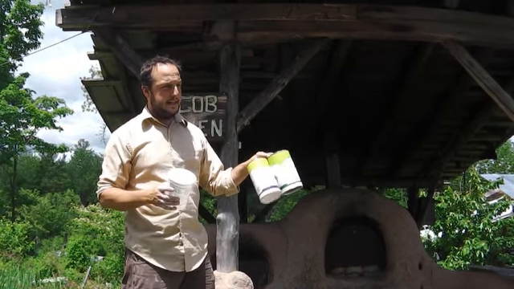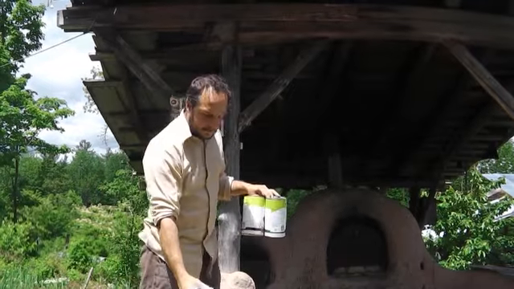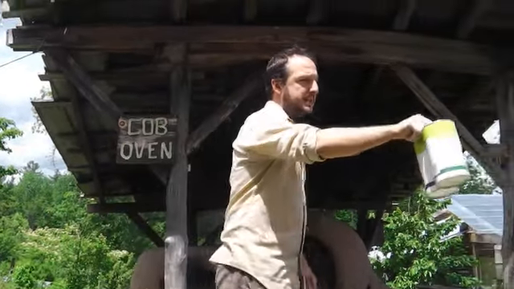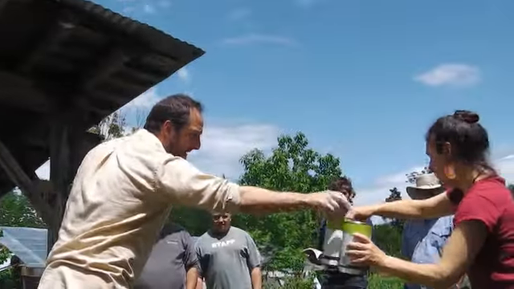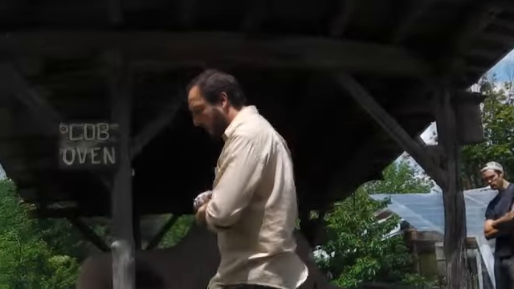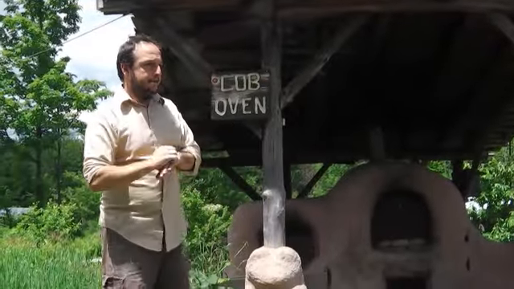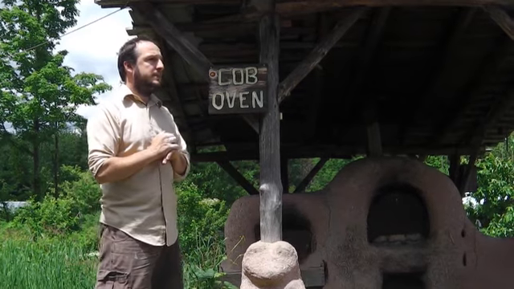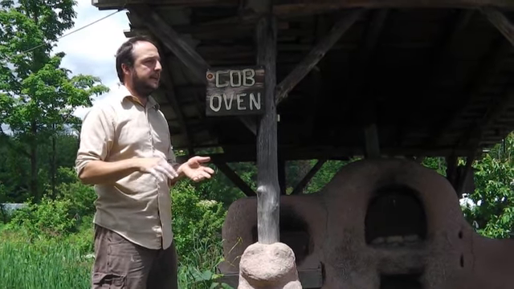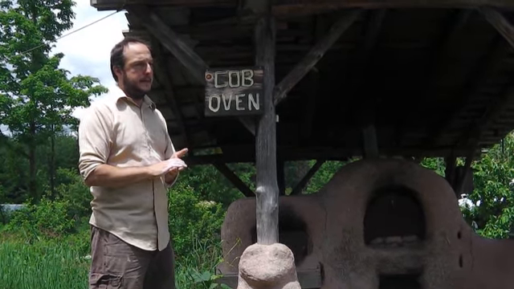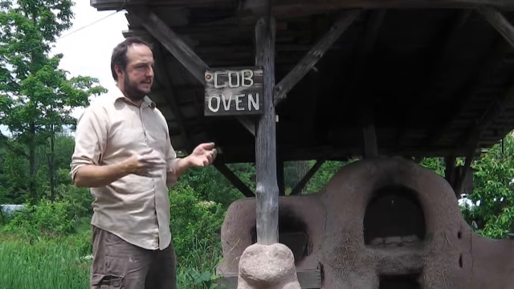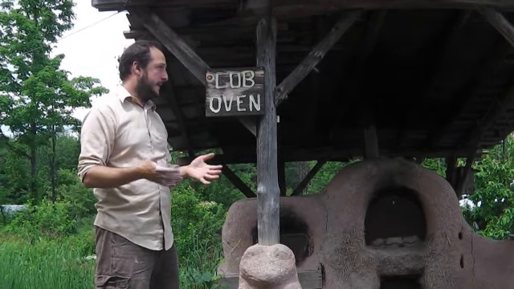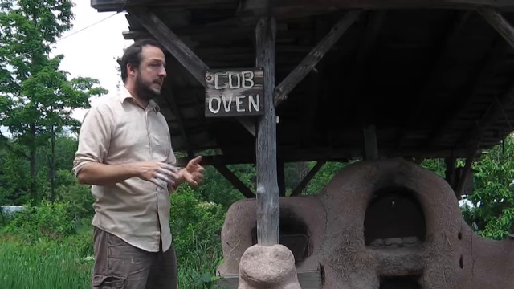The clay is pretty wet, so we need to account for the water content in there. Because it's such a heavier sand component than clay component, the dry sand is going to absorb a lot of that water, and we're still going to be adding some.